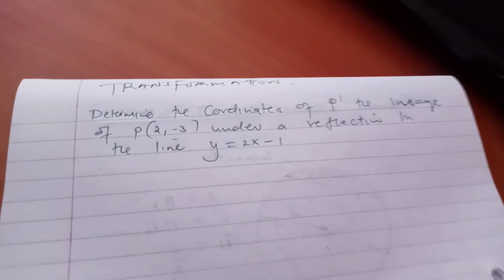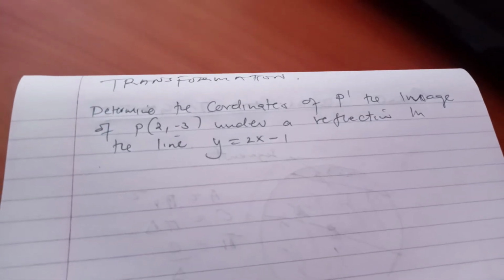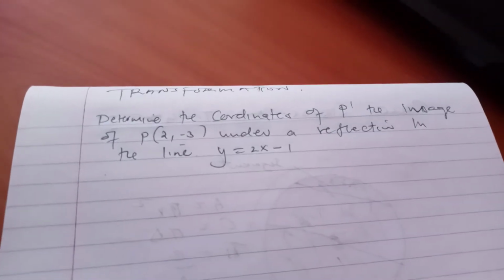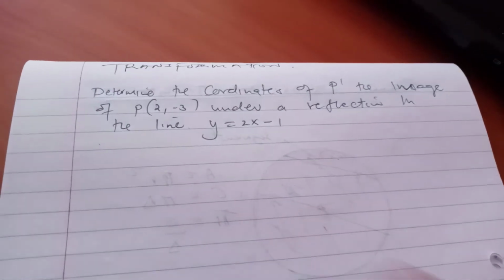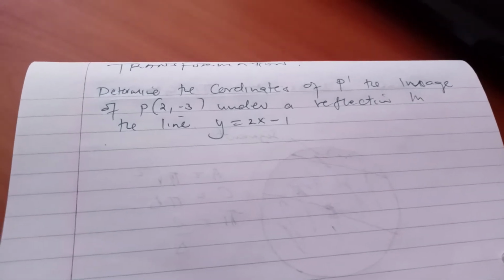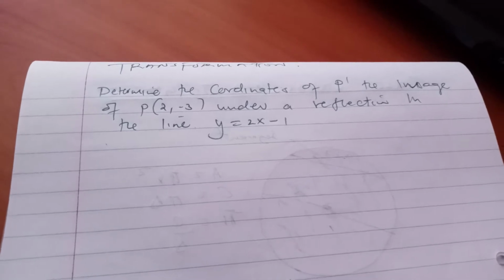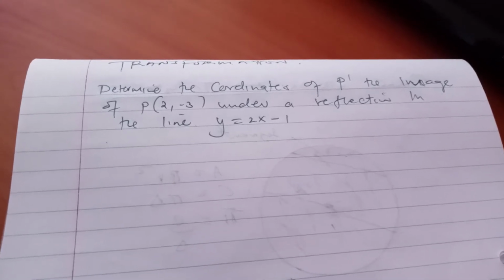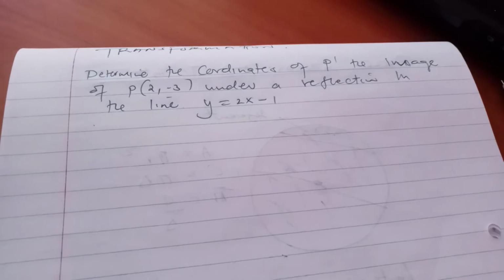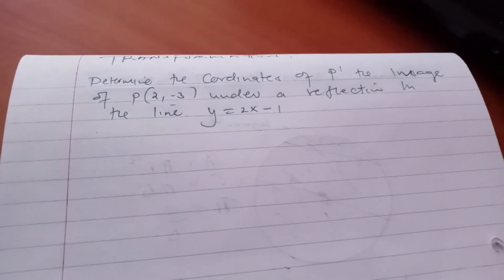I want to honor a request that I was given by one of my students to do a question on reflection. Reflection comes from the topic of transformation, and the question is very specific here. We are told to determine the coordinates of P prime, the image of P(2, -3), under a reflection in the line y = 2x - 1. I will do it very quickly because it's not a difficult question.